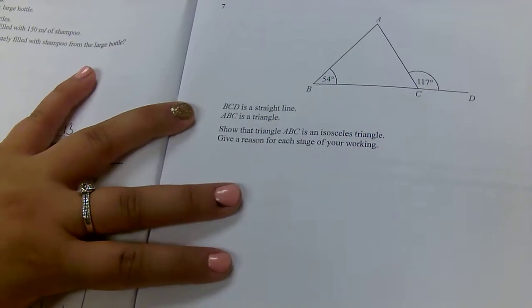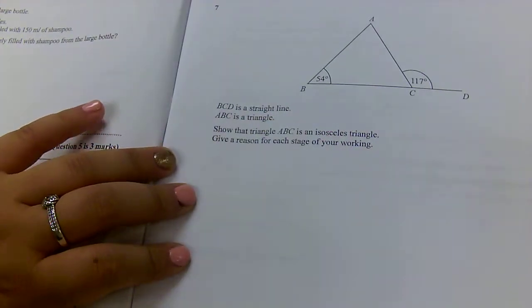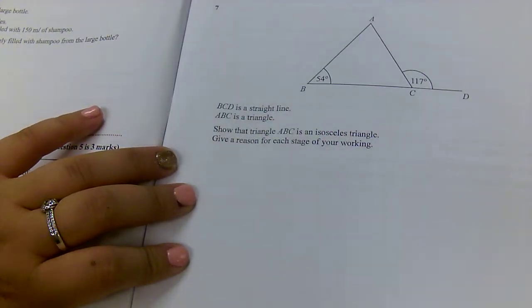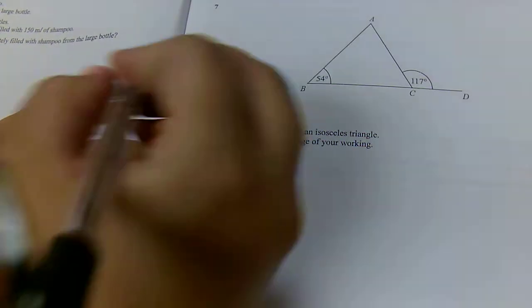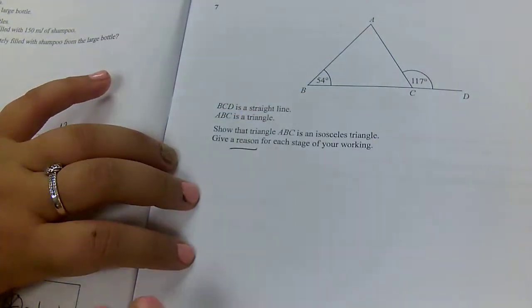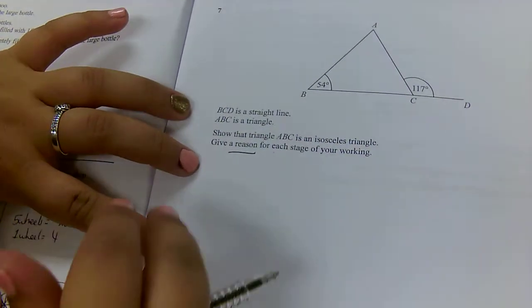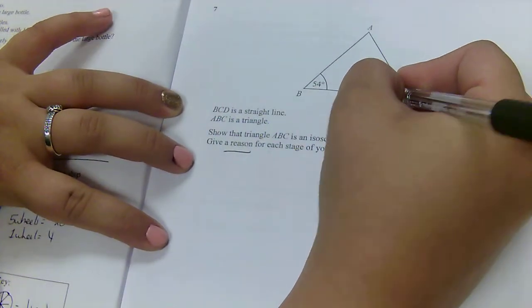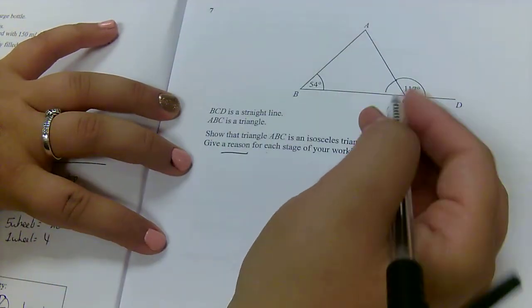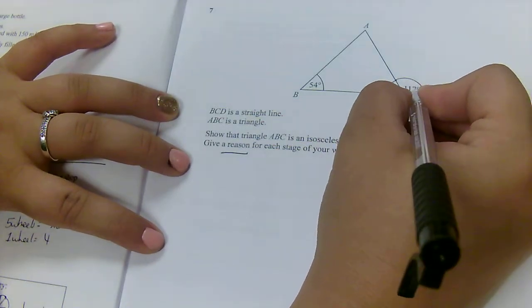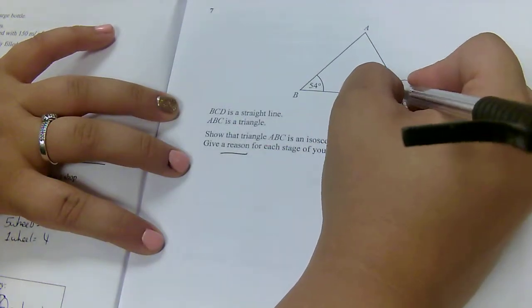Question 7. BCD is a straight line, ABC is a triangle. Show that triangle ABC is an isosceles triangle. Give a reason. Now this bit's the most important, and this bit is where we tend to fall down. So the first thing I'm going to do is recognise, before I think about anything else, that that's a straight line, and that must be 180 take away 117, which is 63.